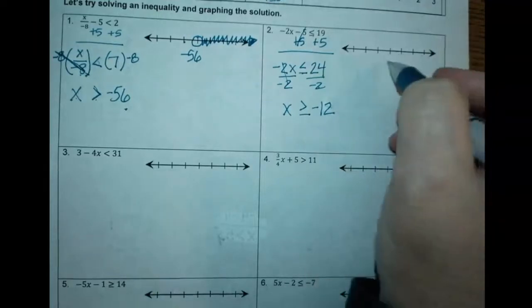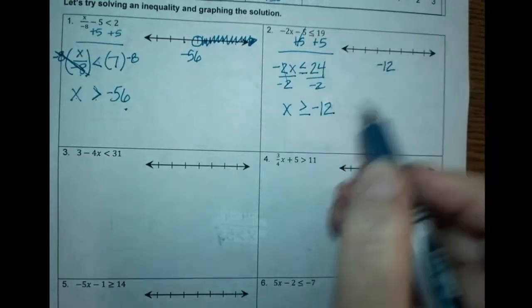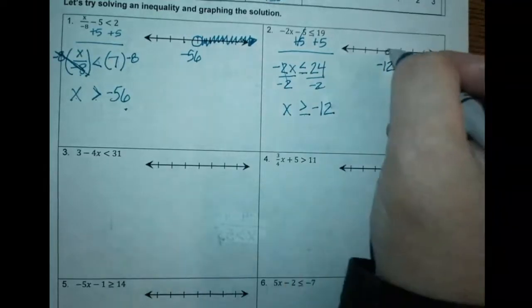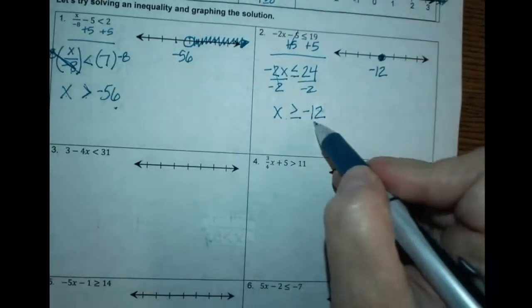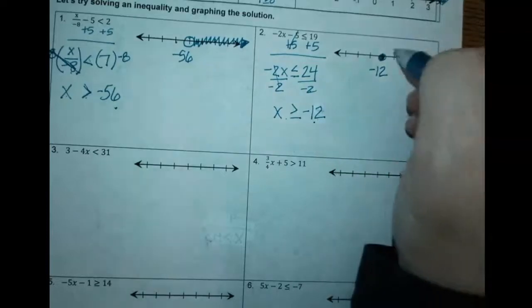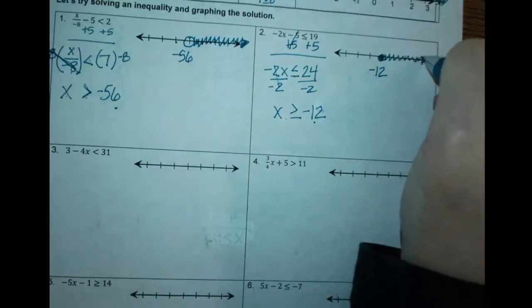-12. So I'm going to just stick -12 in the middle. There's an equal to sign, so I'm going to have a closed circle. Where are numbers greater than -12? Greater than shades to the right.